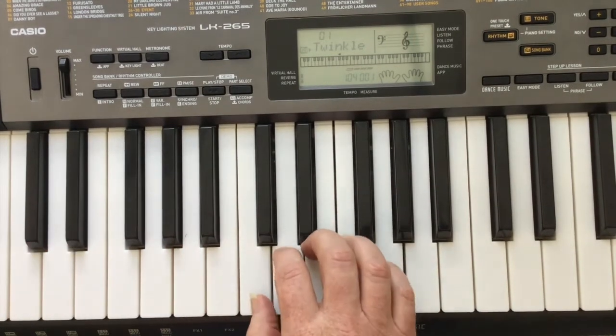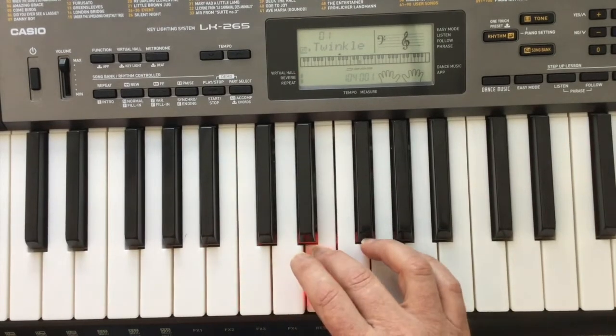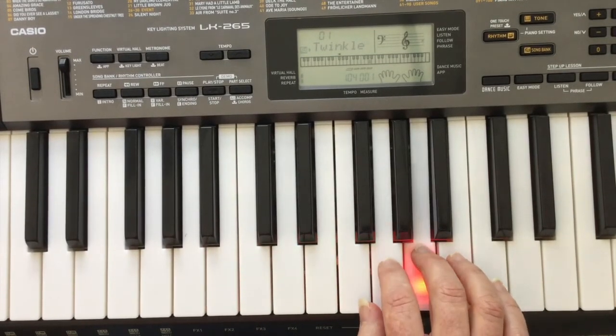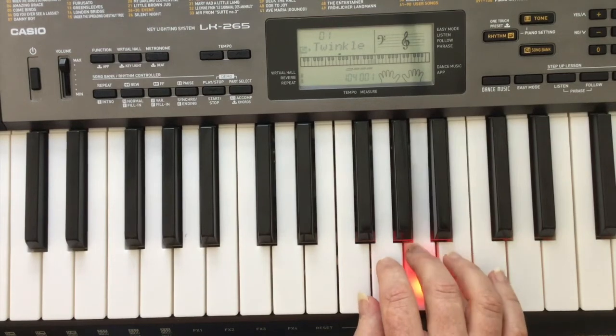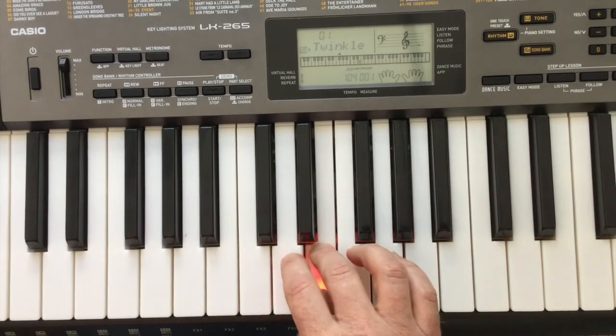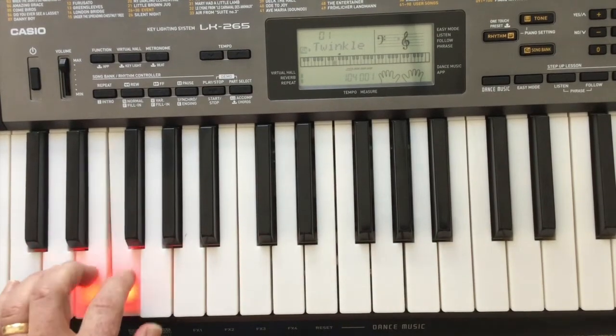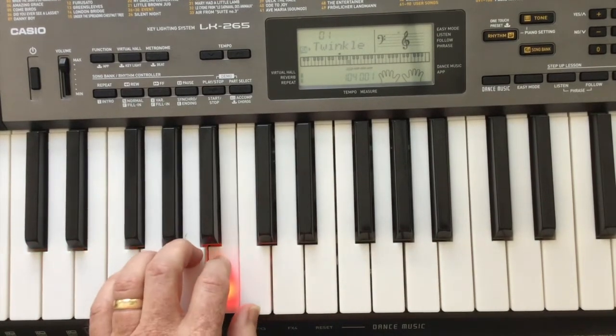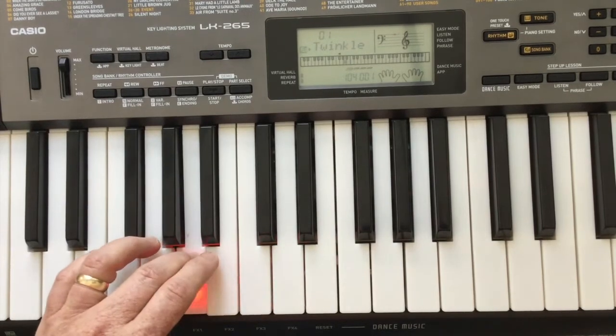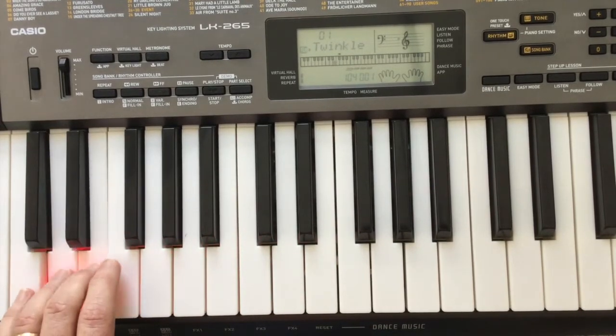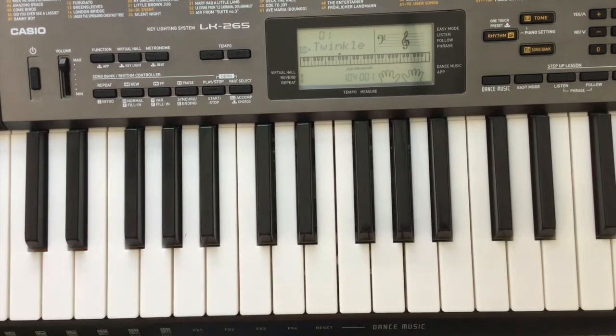So again, the right hand, thumb, coming down, left hand, coming down, thumb crosses to the G, line the fingers up, and there we go. And that's the C scale. That's how I play the scale with 5 fingers, breaking it up into 3 fingers and 5 fingers.